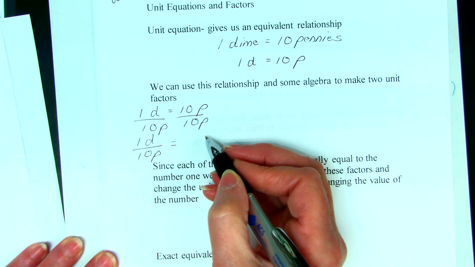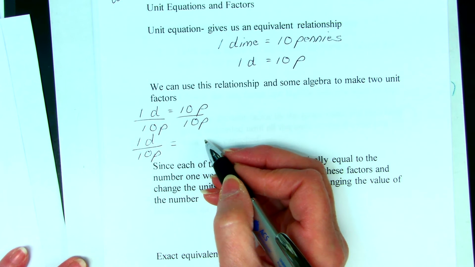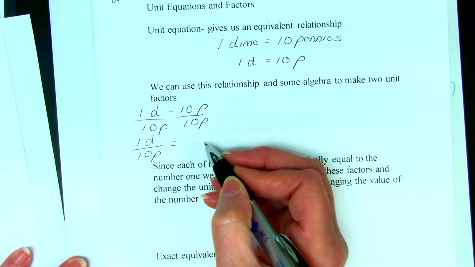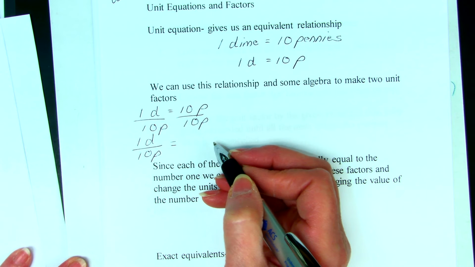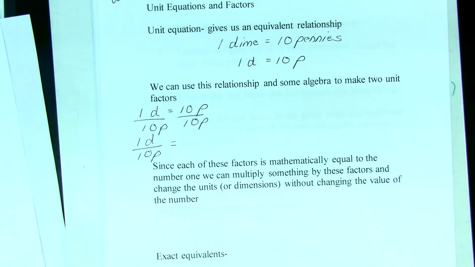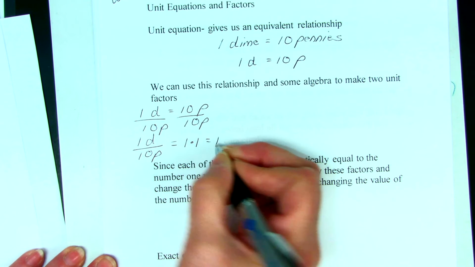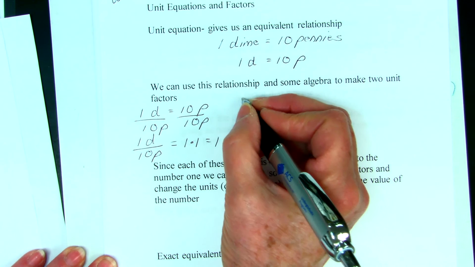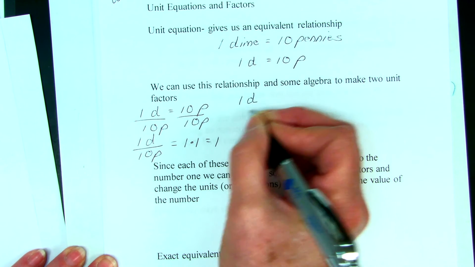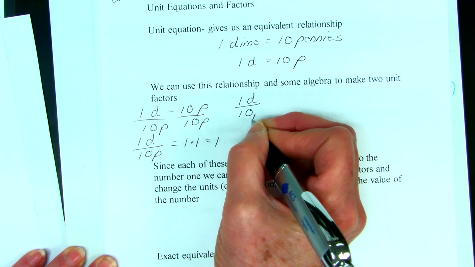What's pennies divided by pennies? Well, I don't know. They didn't teach us how to divide pennies in algebra. What's anything divided by itself? 1, right? 10 divided by 10 was 1, so penny divided by penny is 1, right? So this is equal to 1 times 1. It's equal to 1.